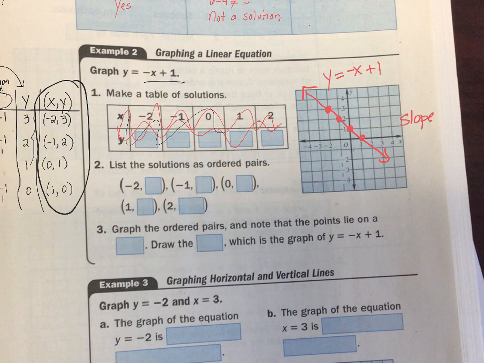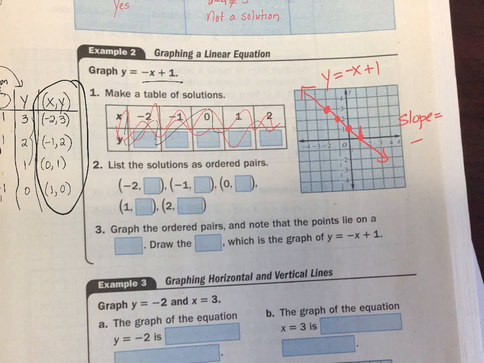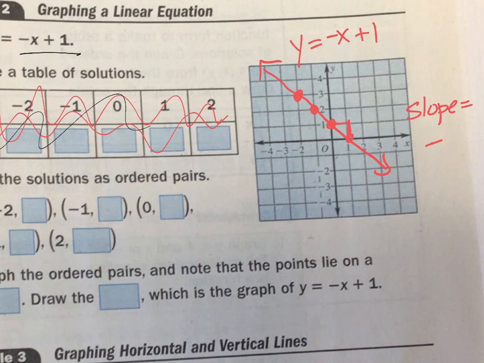You can see the slope. You guys said it's negative. How many am I rising? 1. And running? 1. So it's -1 over 1, which is -1. Right? I heard some of you saying 2 over 2. Isn't that the same as -1?